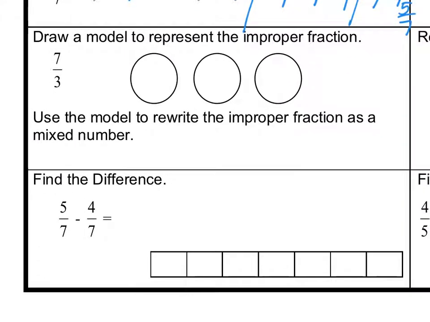Now we need to draw a model to represent the improper fraction. So in this one, we're going to split all of these into thirds because that's what the denominator tells us the size of the pieces. And when I do thirds in a circle, I try to make a big Y to the center point. That gets pretty close with equal pieces. So now they're all thirds, and we're to color in 7 of them.